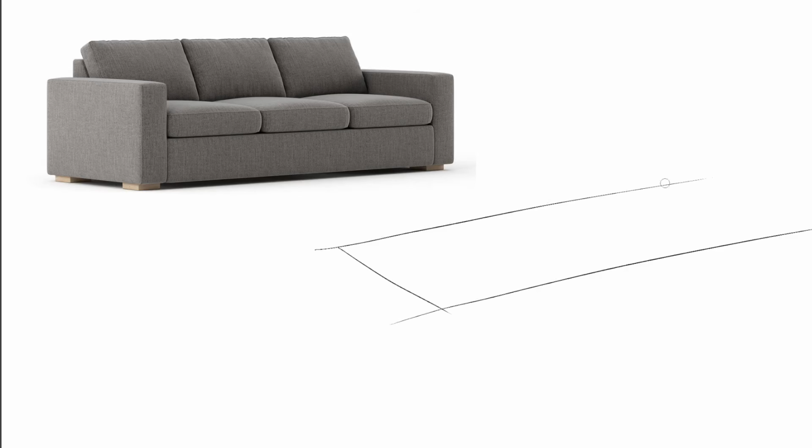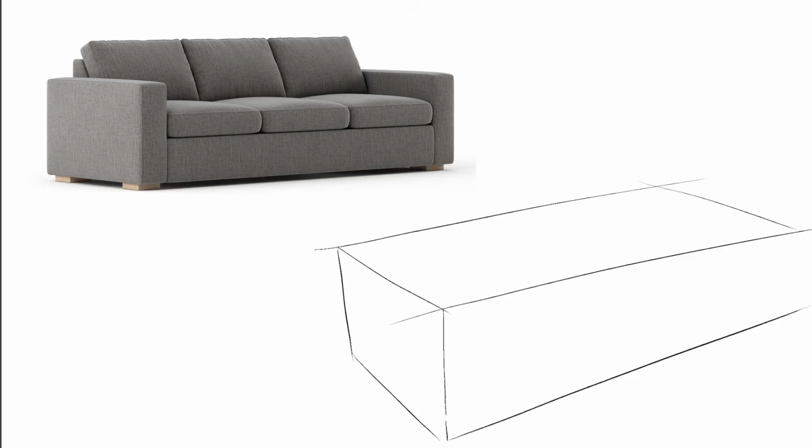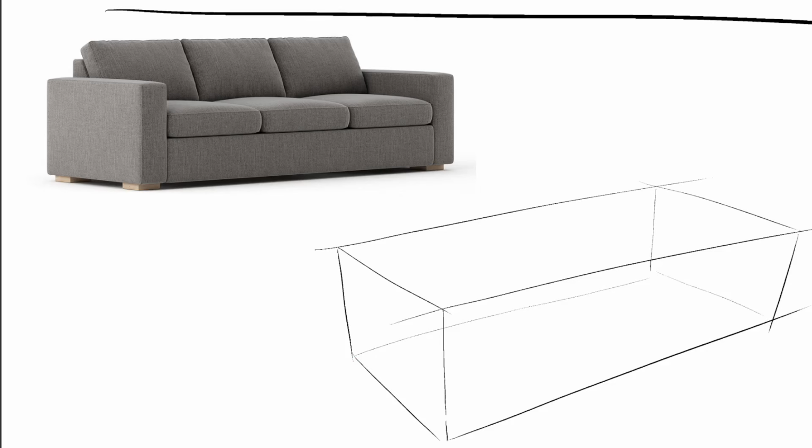Now, the first thing we need to do is draw the overall box, because that box is going to define how this object exists in 3D space, and that's something that I went over in a previous homework exercise. And I guess technically the one from last week also kind of covered this as well. But once we've drawn this box, it defines how this object exists in 3D space. In this case, we're seeing the box kind of from above, meaning that we're seeing the couch from above as well. So our horizon line is going to be somewhere up here.